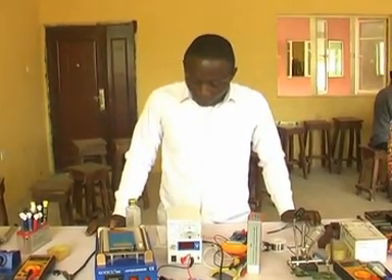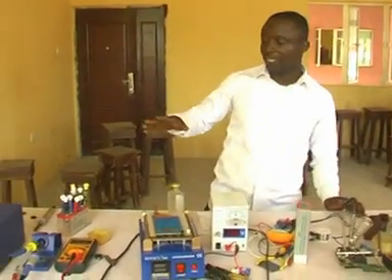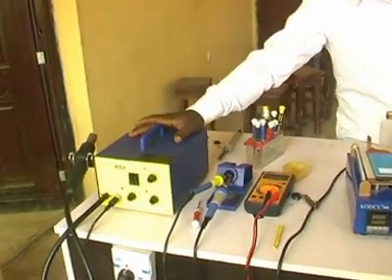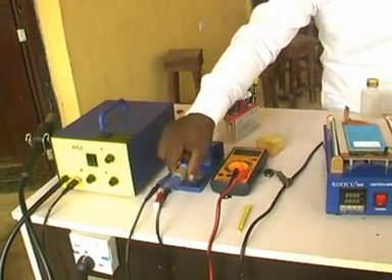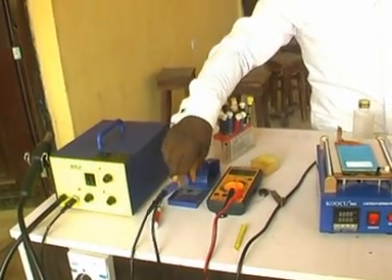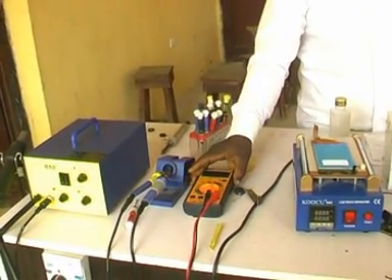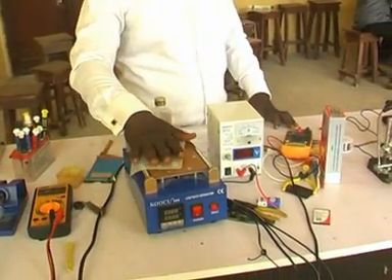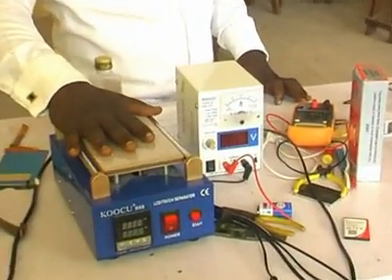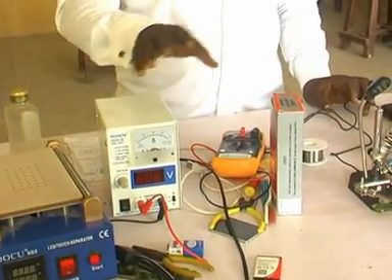Now, on my table here, we have many tools. The first one is the workstation. This one is soldering iron. This one is digital multimeter. While this one is separating machine. This one is DC supply.